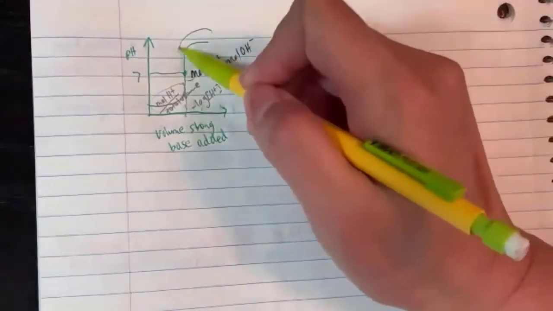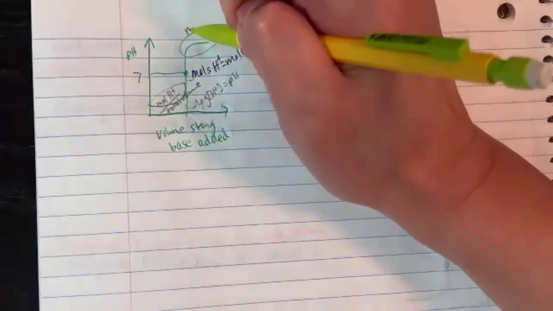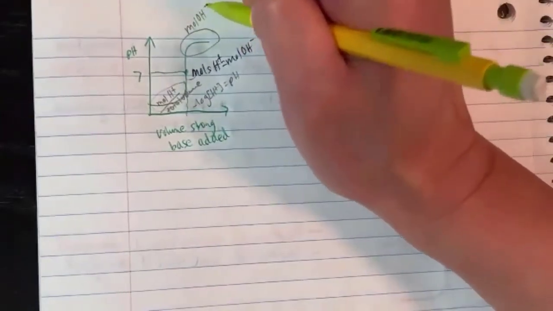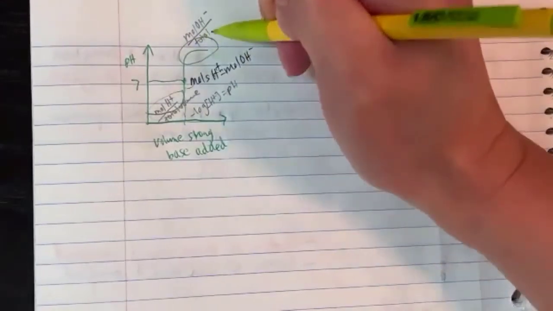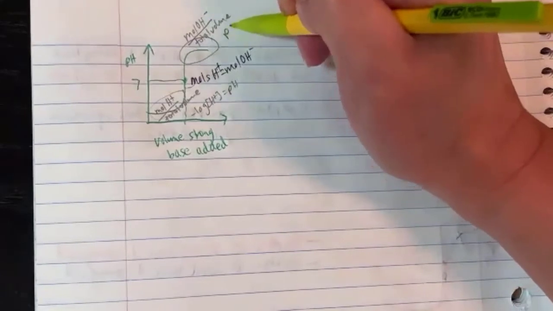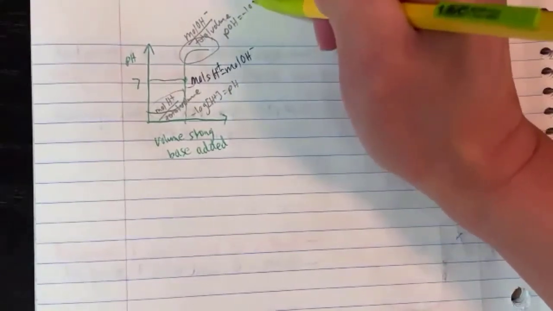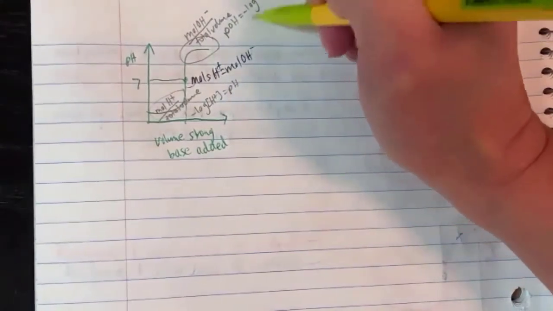Now, for the top part here, you have excess hydroxide. So you just find moles of the hydroxide that's left over, and then you divide it by the total volume, whatever volume you have in that case, and then you get pOH from that because it's minus log of OH, and then you get pH. It's the same idea as what we just did, but if they flip the picture around, this is what it would look like. Okay?